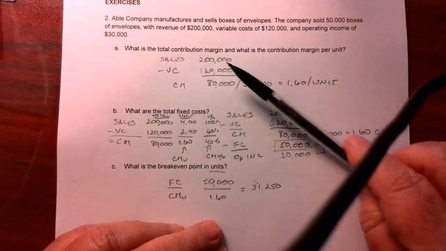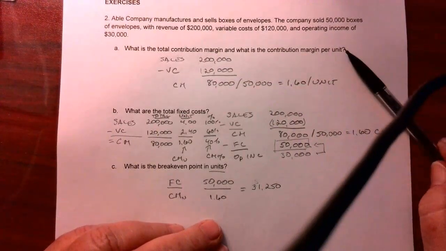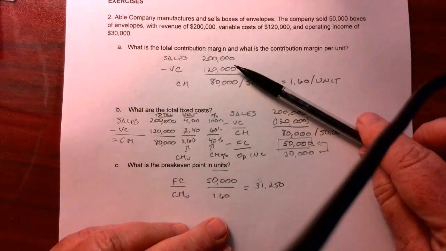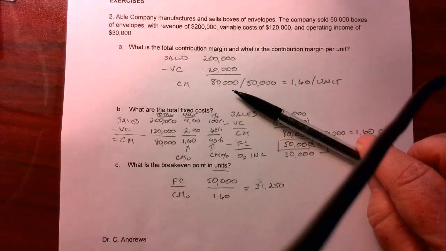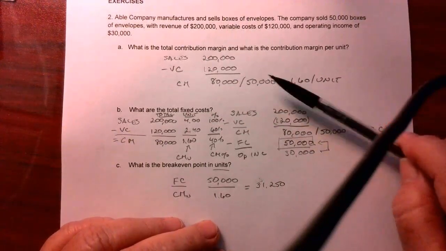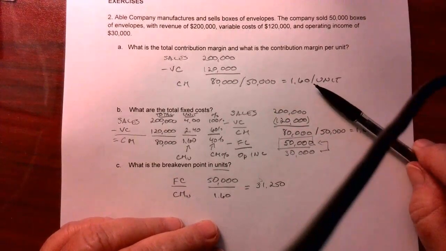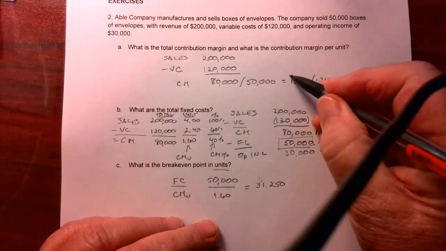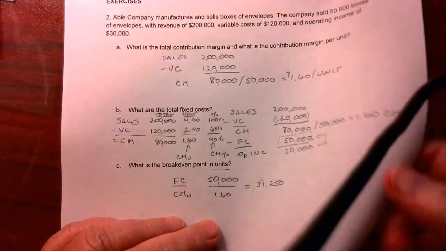So the first question is, what is the total contribution margin and what is the contribution margin per unit? So I've got sales here, less your variable costs is your contribution margin, 80,000. We divide that by 50,000 units, so our contribution margin per unit is $1.60 per unit. Okay, all right. The next piece is, what are your total fixed costs?